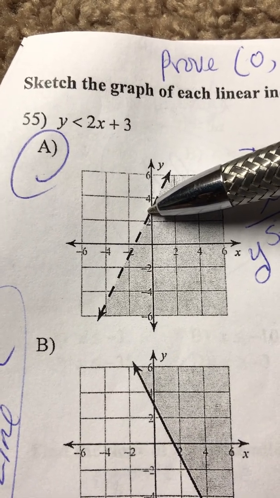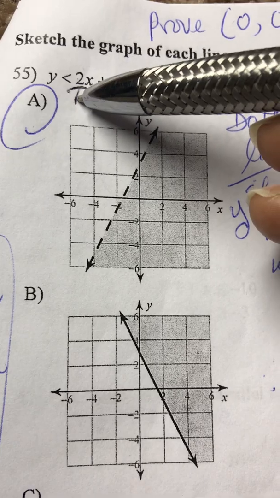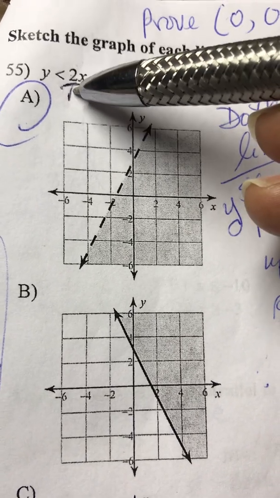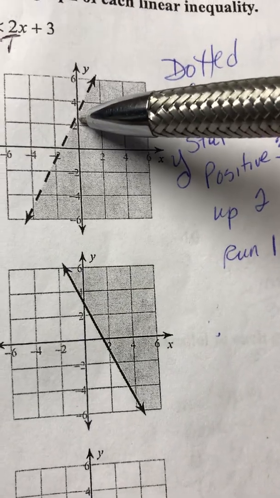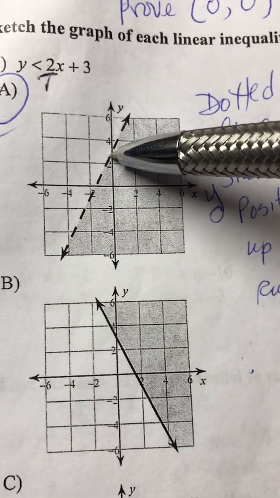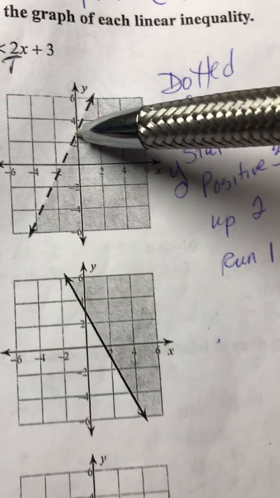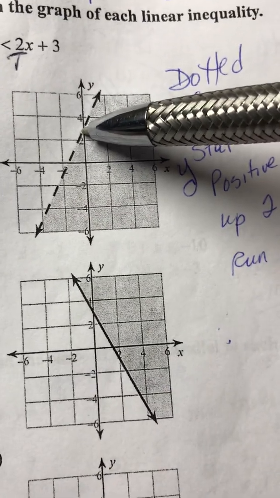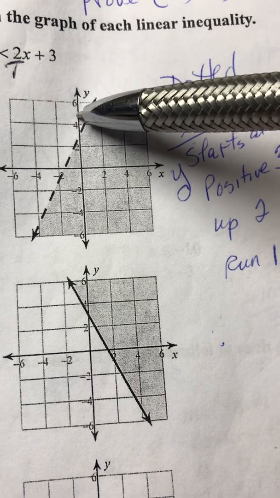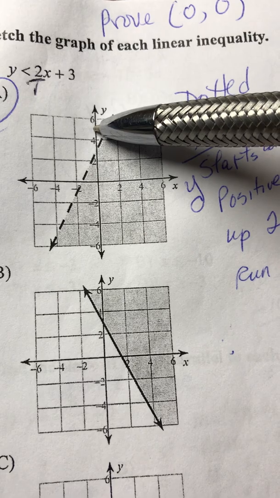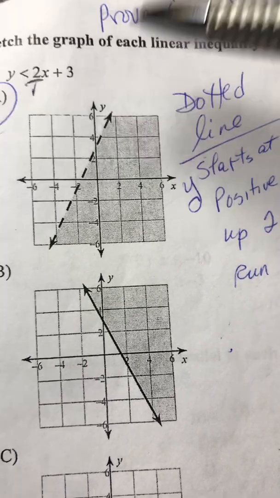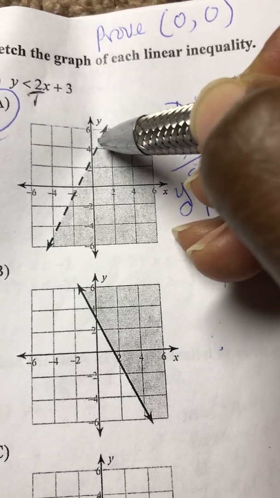We're starting at 3. The slope is the same as 2 over 1. You're rising 2 and running 1. Rise over run. So you're starting at positive 3, you go up 2: 1, 2, right here. 3 and 2 is 5. Right here at 5, and you go across. You run 1 right here.